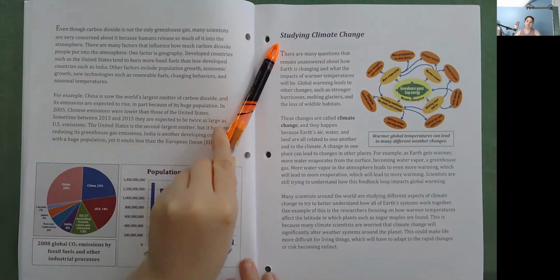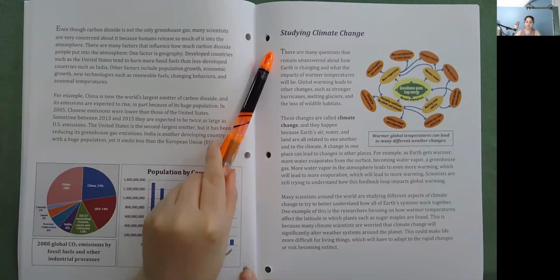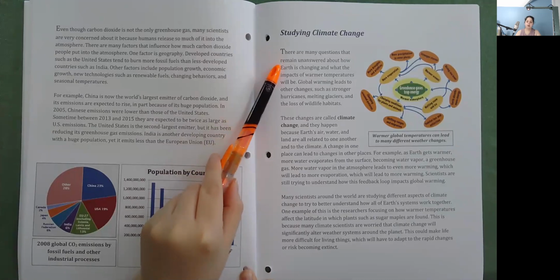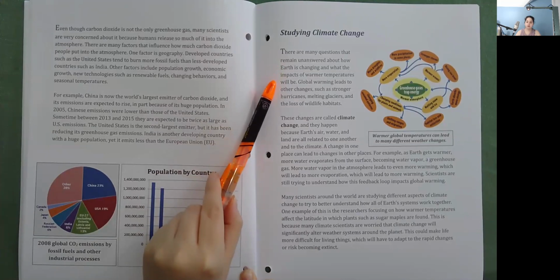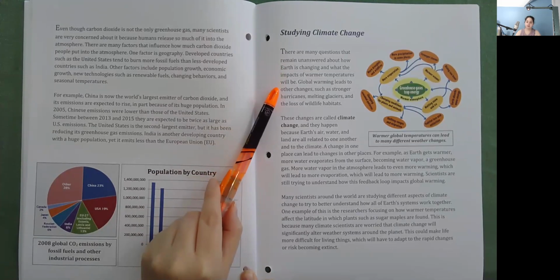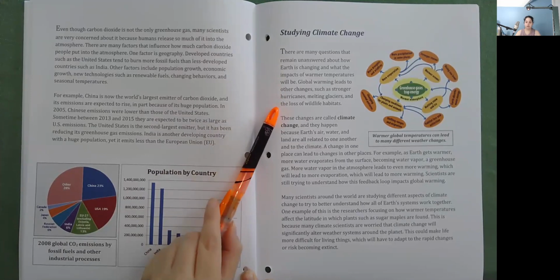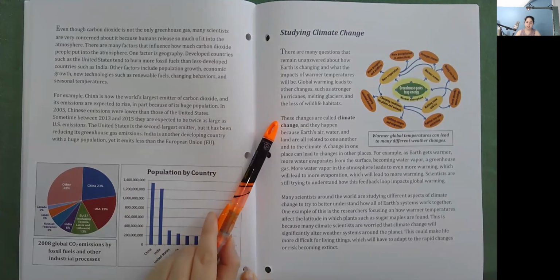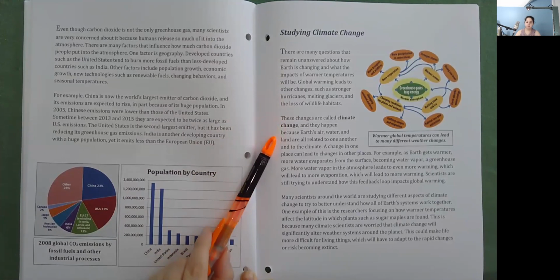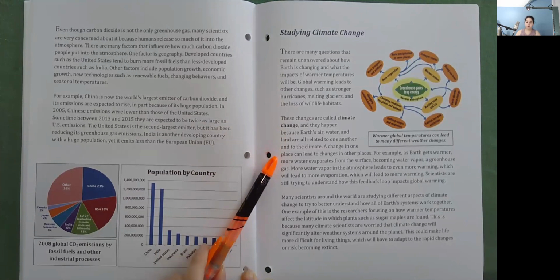Studying climate change. There are many questions that remain unanswered about how Earth is changing and what the impacts of warmer temperatures will be. Global warming leads to other changes, such as stronger hurricanes, melting glaciers, and the loss of wildlife habitats. These changes are called climate change, and they happen because Earth's air, water, and land are all related to one another and to the climate. A change in one place can lead to changes in other places.